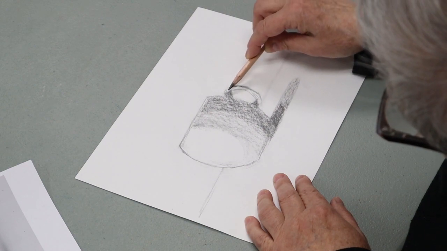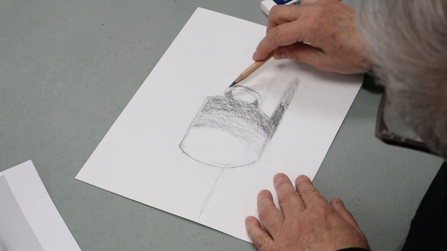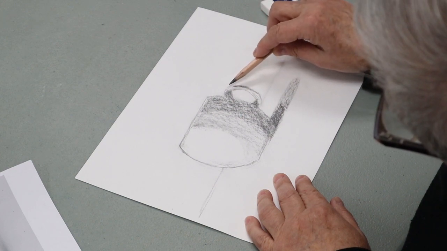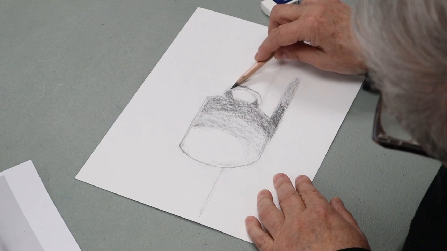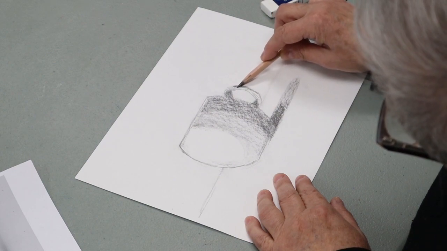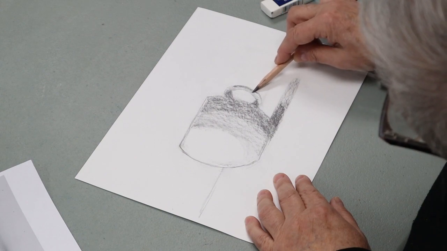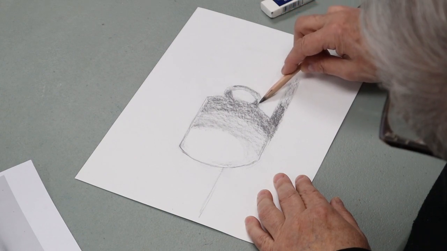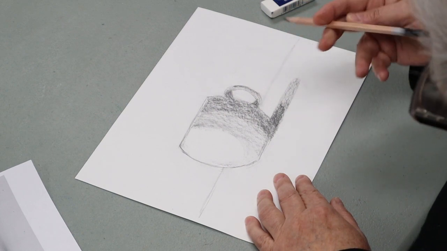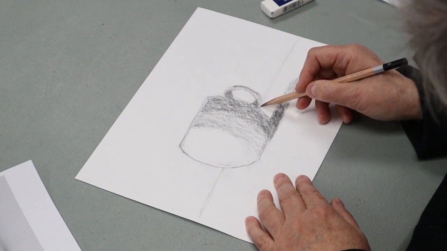The rest of it is a little lighter, so I'm going to make sure not to color those light areas. Keep them white to show the highlights, okay? There we go.